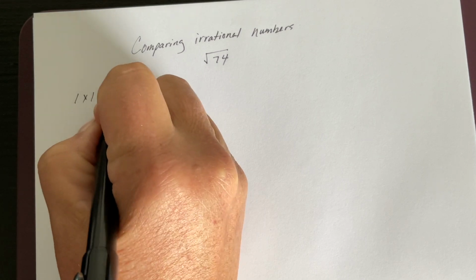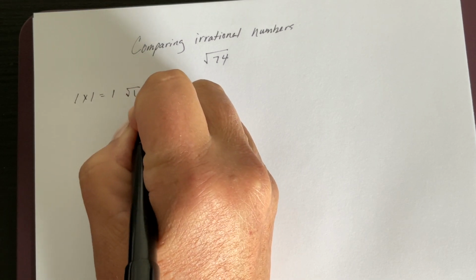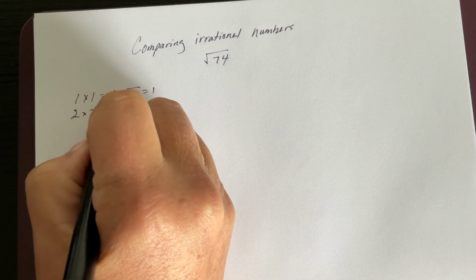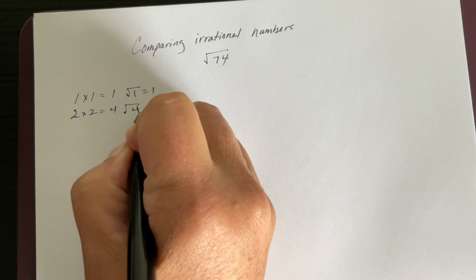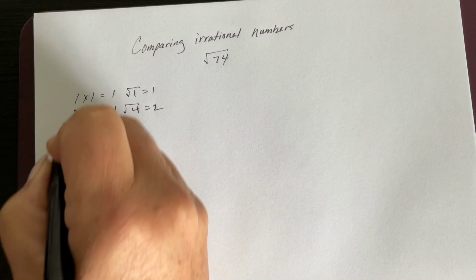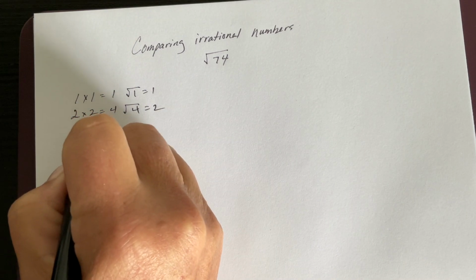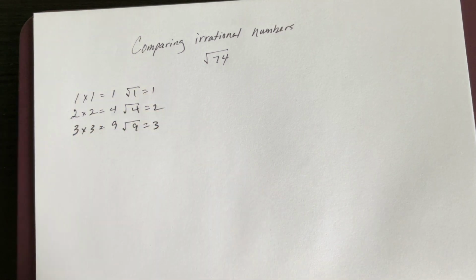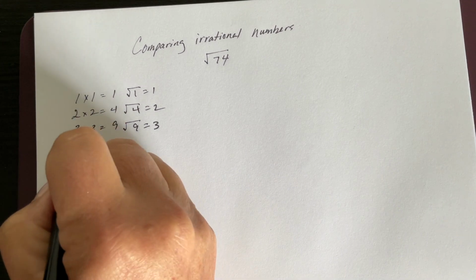1 times 1 equals 1, so the square root of 1 equals 1. 2 times 2 equals 4, so the square root of 4 equals 2. 3 times 3 equals 9, square root of 9 equals 3. I want you to finish it and then compare yours to mine.